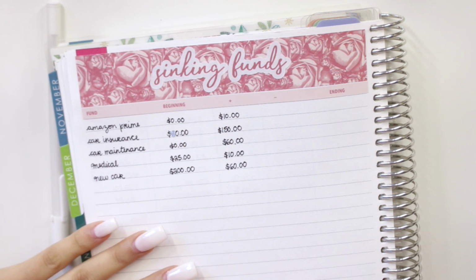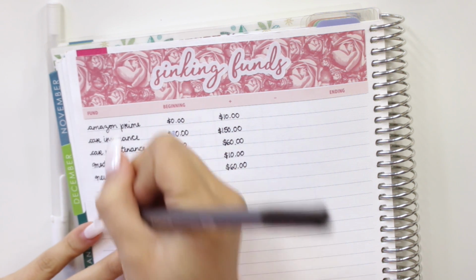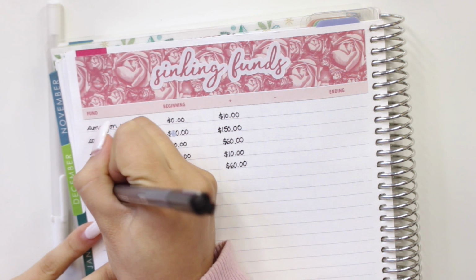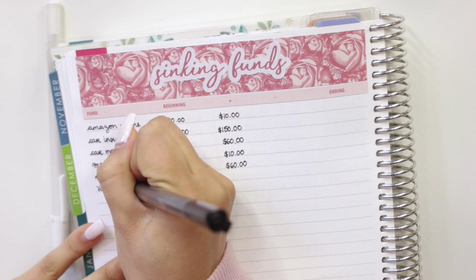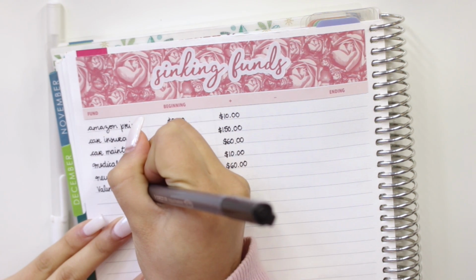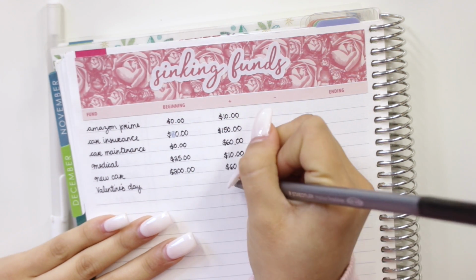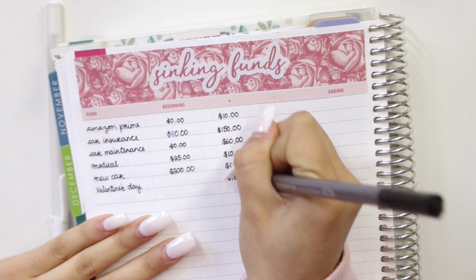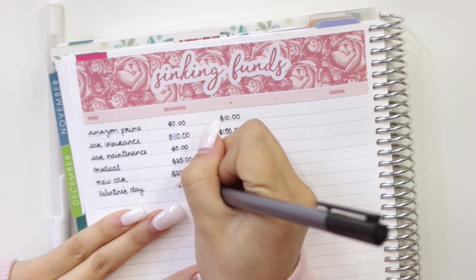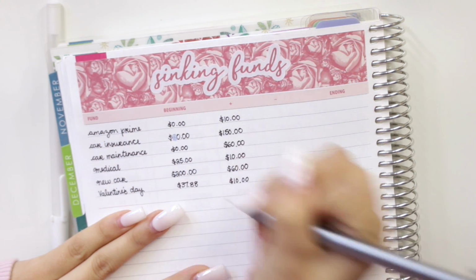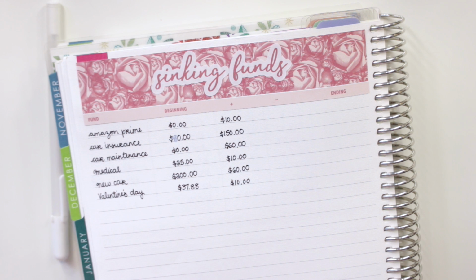And then last but not least, for my last sinking fund, I have Valentine's Day. And I'm going to go ahead and put for that one just $10. I already do have $37.88 because I did end up buying my boyfriend something small, so that's a pretty good amount, and I think I'll go ahead and use it to help if we grab some dinner. So those are my categories.